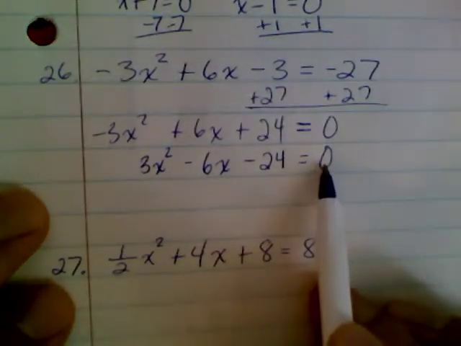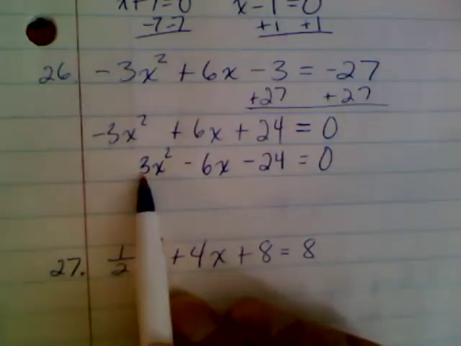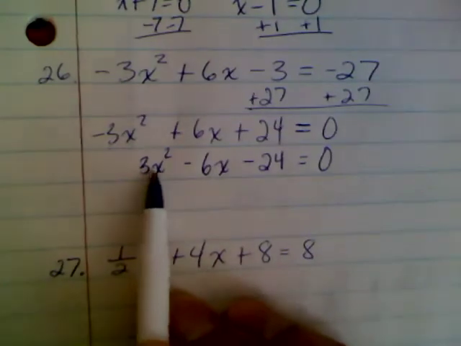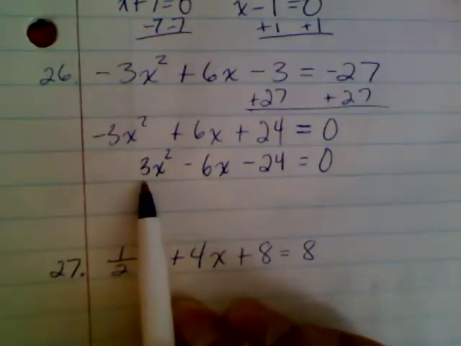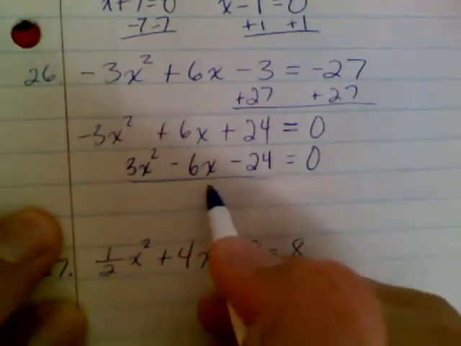And now I also don't care for the 3 out front, and a lot of people just scream Lizzie method, but that's not what you want to do first. First thing you want to scream is greatest common factor. So greatest common factor, we're going to divide all 3 of these terms by 3.